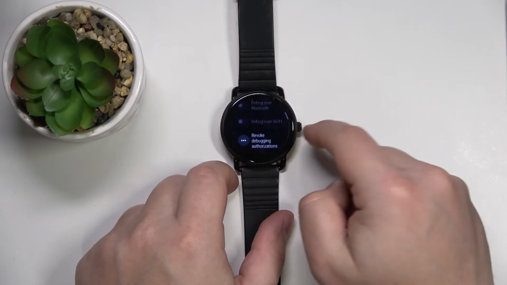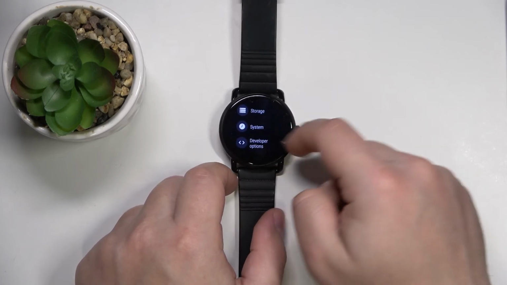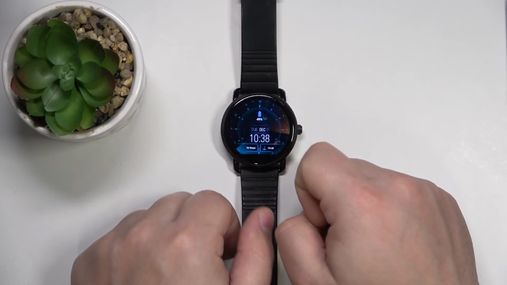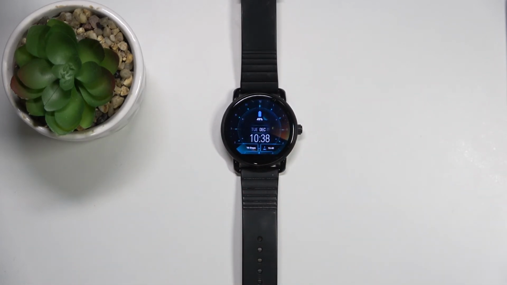And once you're done, you can simply swipe right to go back to a normal menu like this. And that's how you enable the developer options on this device.